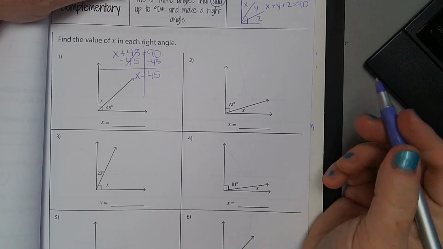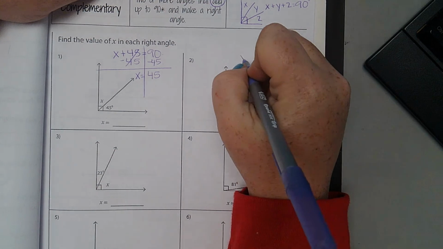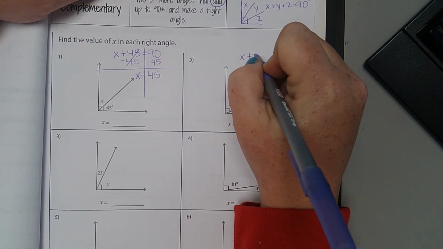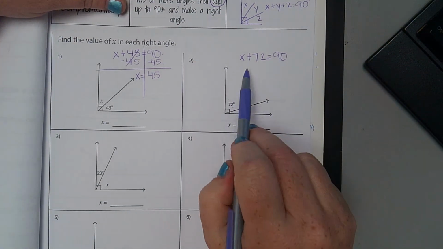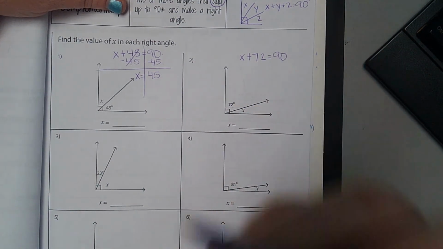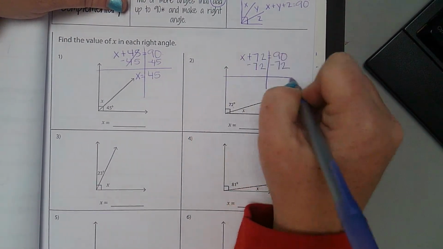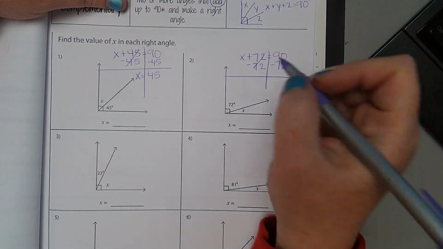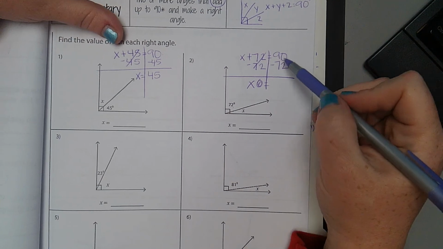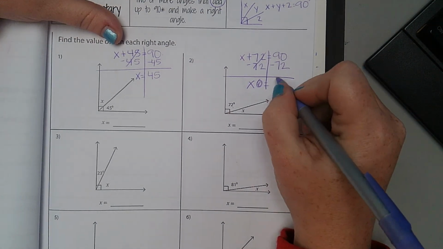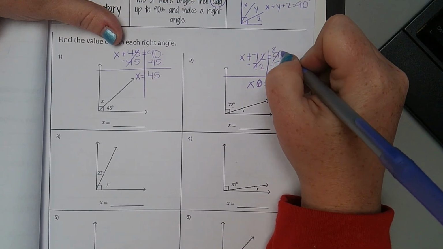Number 2. So it's still a complementary angle. So x plus 72 equals 90. The opposite of adding this 72 would be to take it away. 72 minus 72 is 0, leaving us with x. 90 minus 72 is 18. Borrow 1 from our 9, giving us 8 and 10.